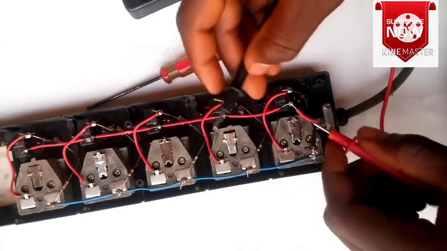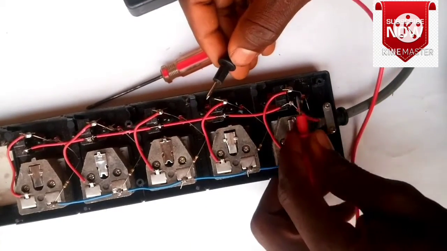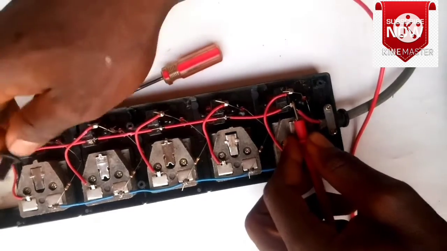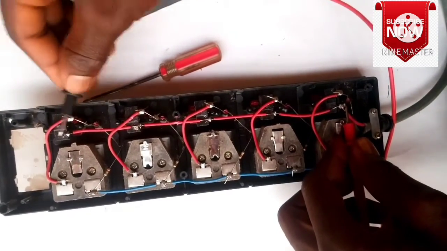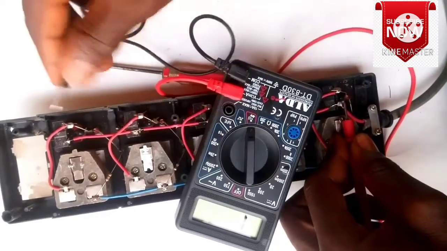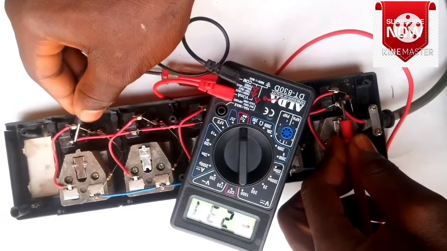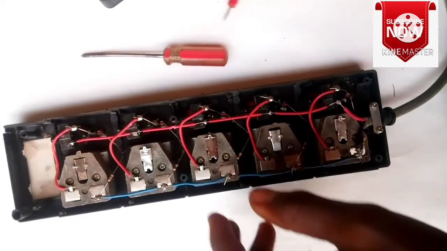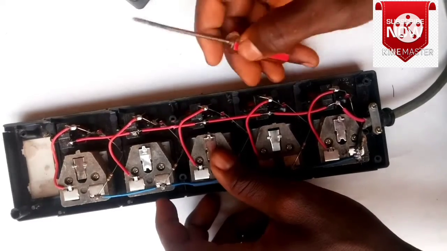We can place the multimeter test lead at the beginning and at the end of the extension. Then we'll be expecting a sound. So you can see that the live wire is still working perfectly.